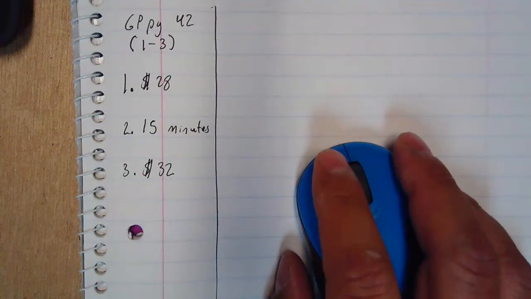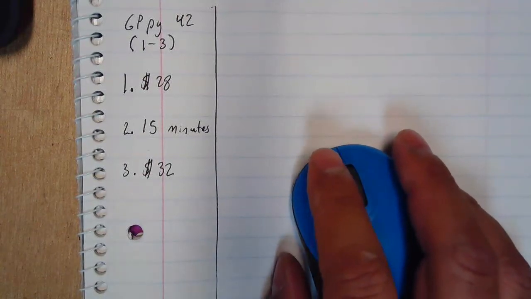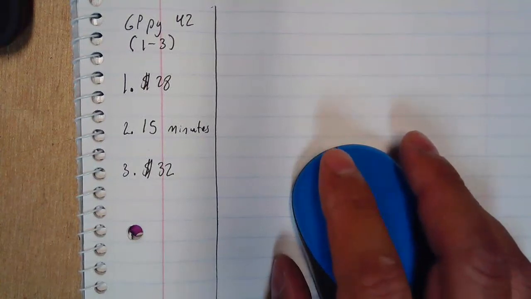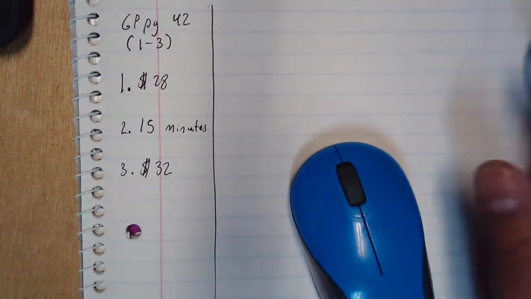Okay guys, so we're going to go over the guided practice, which was on page 42, numbers 1, 2, and 3. The answers are right in front of you. If you got them all right, congratulations. You don't have to watch the rest of the video unless you're curious to see how I did it. But for the rest of you, here we go.